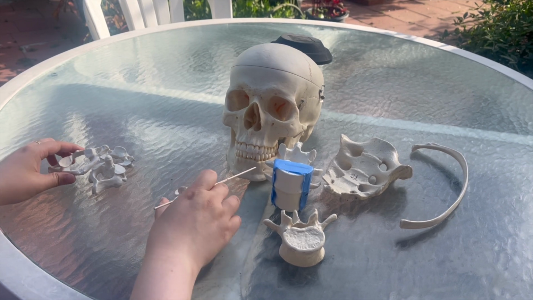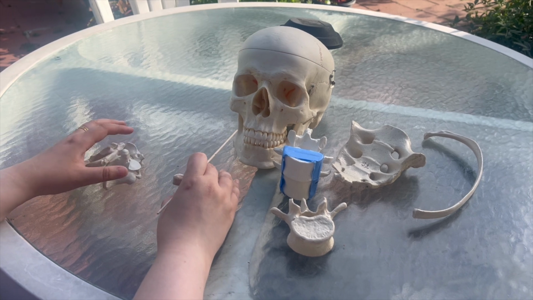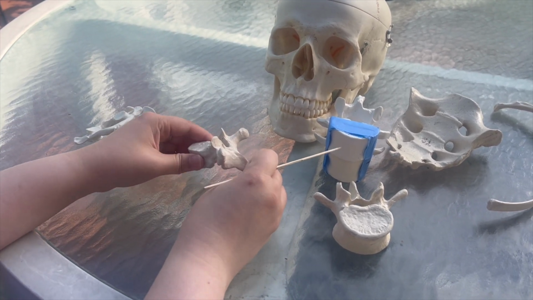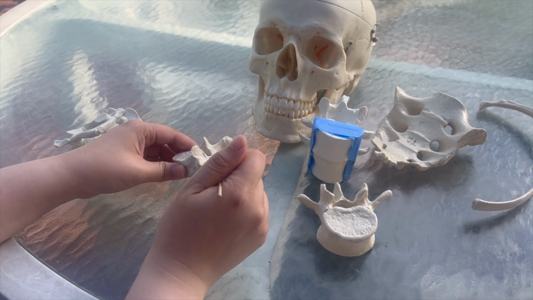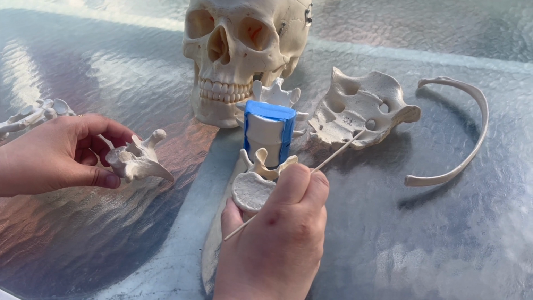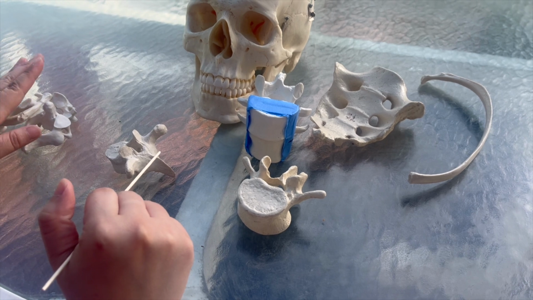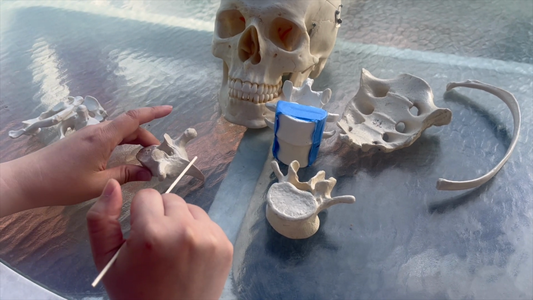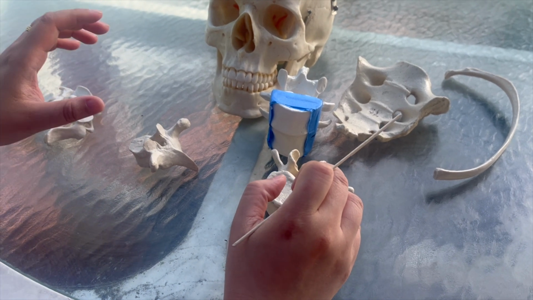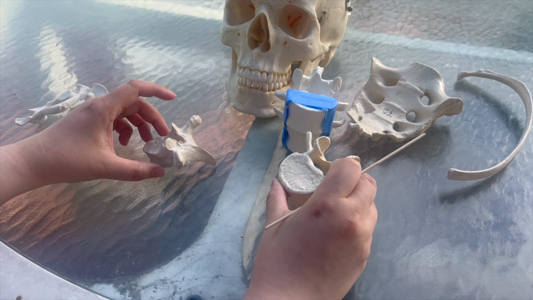All right, hi everyone. We're going to look at the vertebrae in closer detail. So we have the cervical vertebrae. There are 7 of them. Then we have the thoracic vertebrae. There are 12 of the thoracic vertebrae. And then finally, 5 lumbar vertebrae. So how you can think of it is you eat breakfast at 7, you eat lunch at 12, and then you have dinner at 5. So 7 cervical vertebrae, 12 thoracic vertebrae, and 5 lumbar vertebrae.